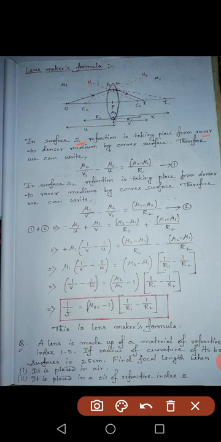Next, for surface S2. For surface S2, refraction is taking place from denser to rarer medium, because the imaginary position I1 we considered in the denser medium; when this surface is there and you extend, it falls in the denser medium. And finally, when this surface is present, we get the image in the rarer medium. So here the refraction is taking place from denser to rarer medium, and for denser to rarer medium, this was the formula.